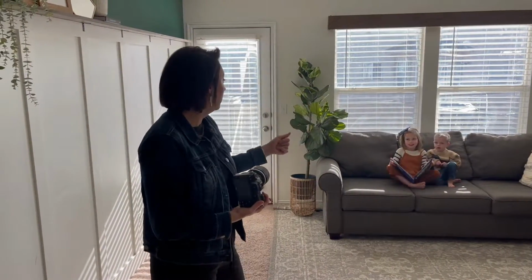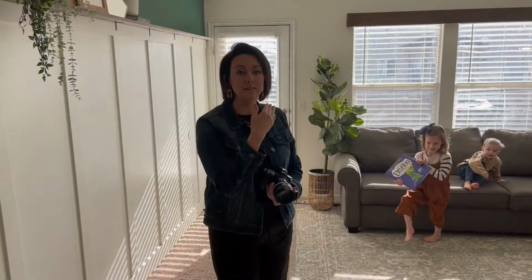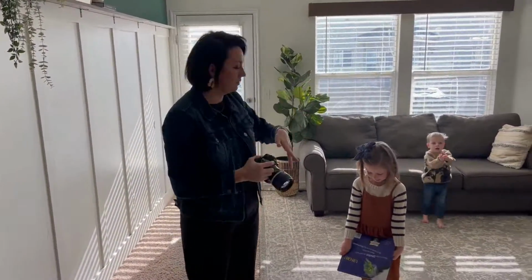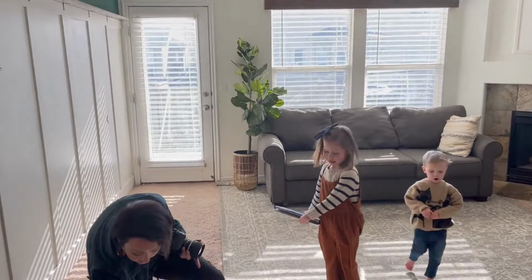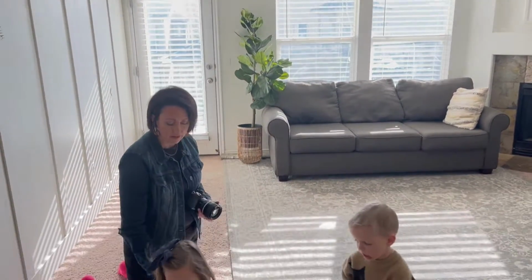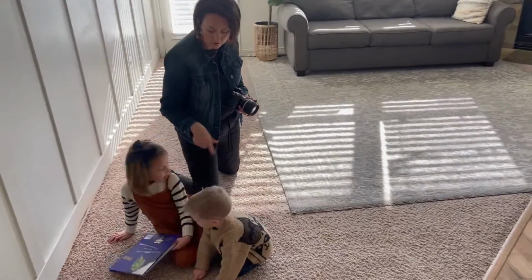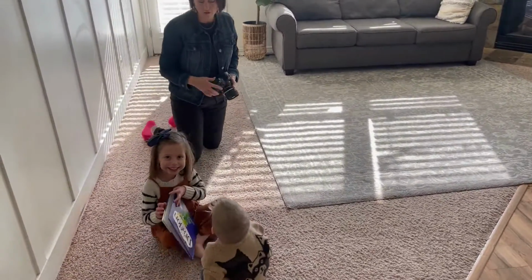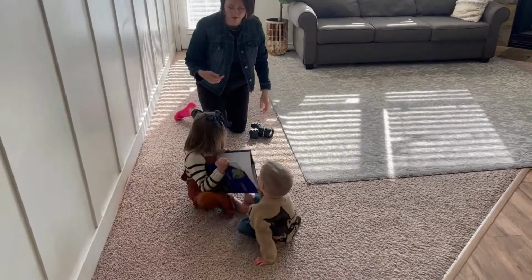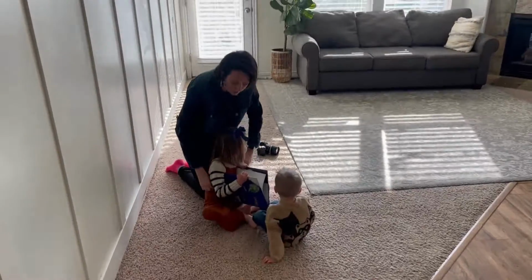Okay, so for front lighting, what I'm gonna do, guys, can you come over here? I'm gonna have them facing the biggest light source, which is these 3 windows behind me. So come sit right here, guys. And I don't want them in the direct light, so scoot a little bit more. Now turn around and face me. Turn this way, ready?